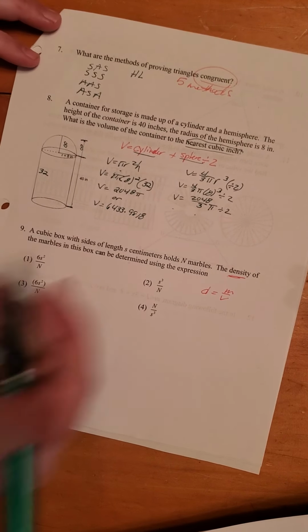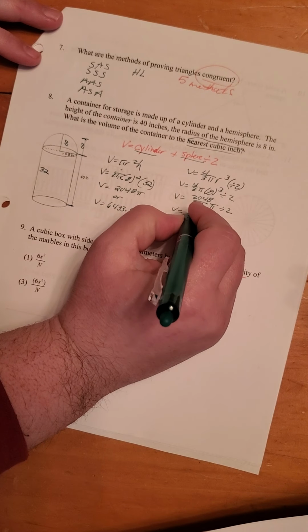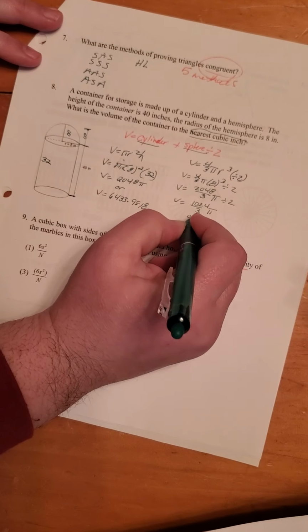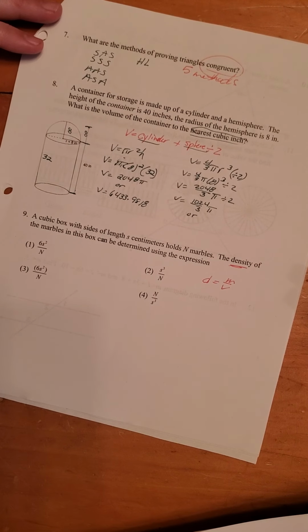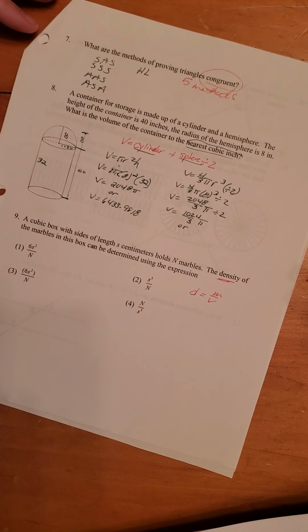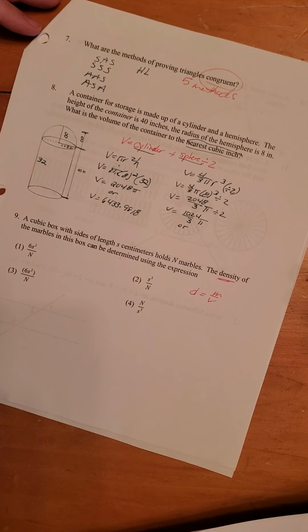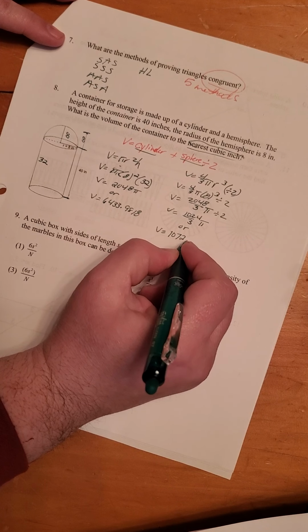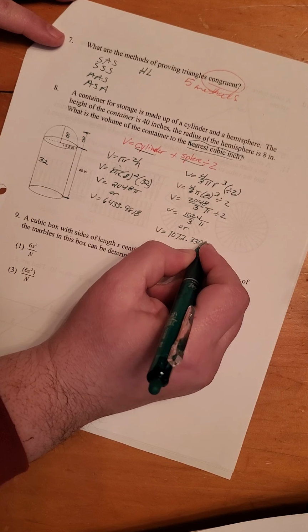So that gives 1024/3 pi. Or we can multiply that by pi and use 4 decimal places. 172.3303.